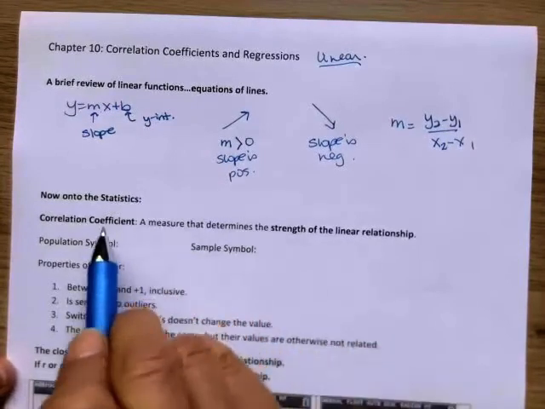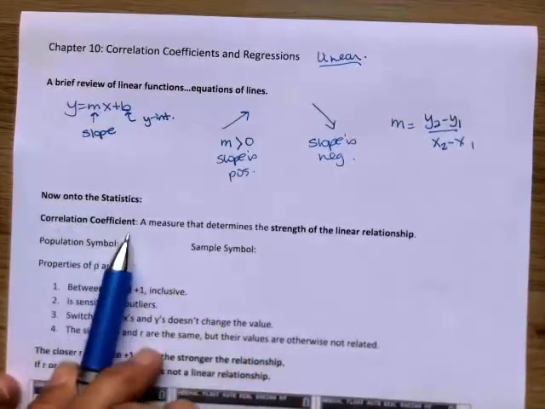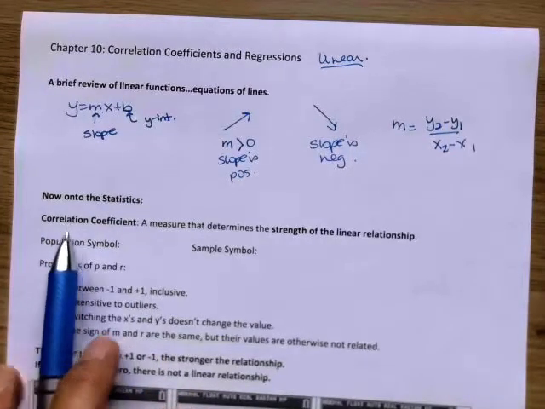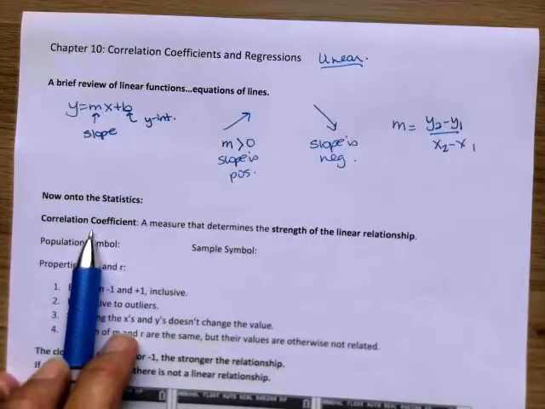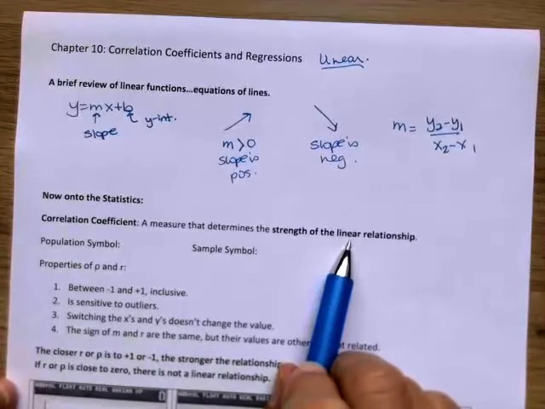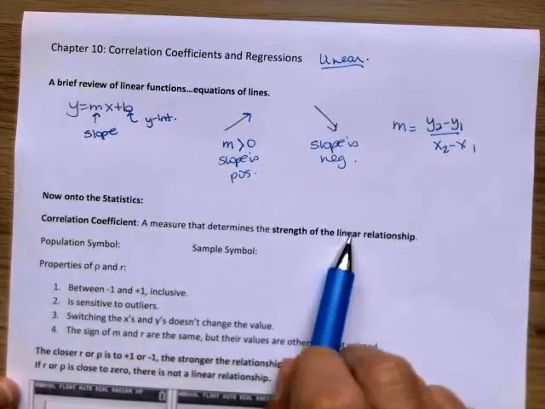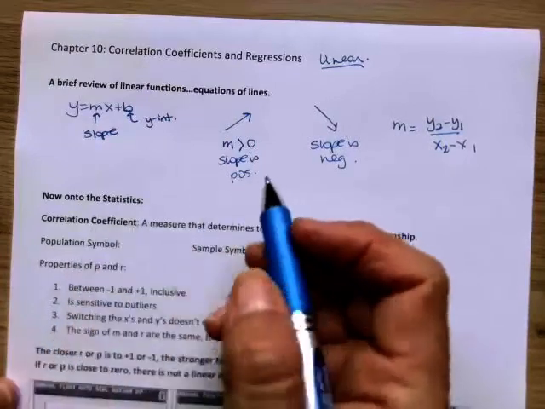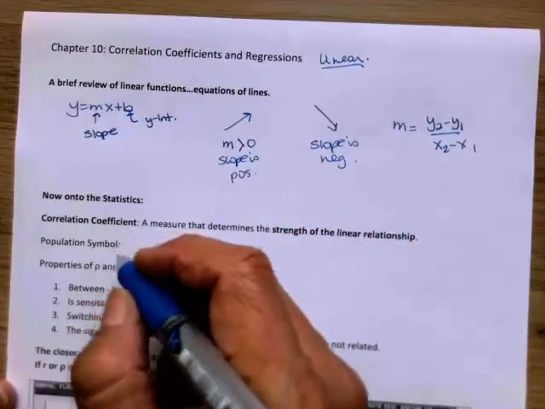Okay, so on to the statistics. The correlation coefficient, this variable that we're going to look at, is a measure that tells us how strong the linear relationship is. How well does our line seem to fit the data? It's a variable that's going to have a parameter and a statistic.